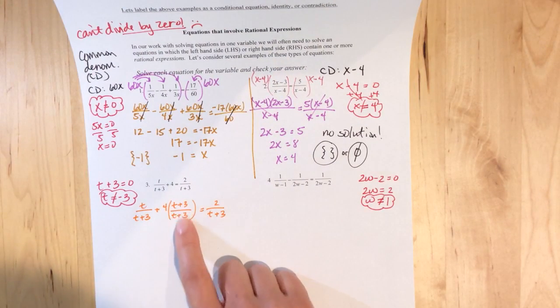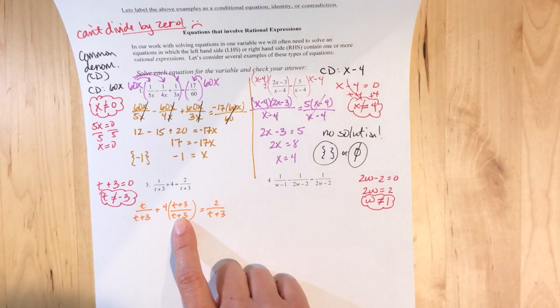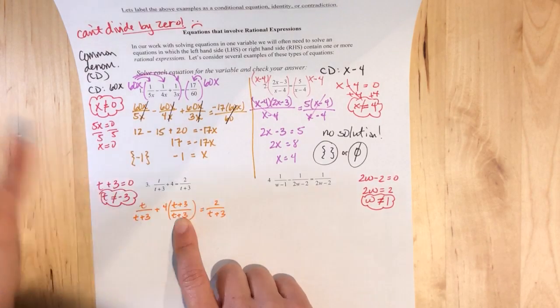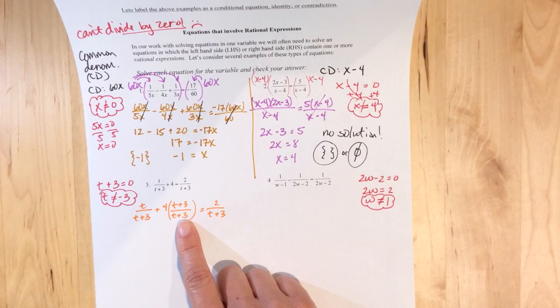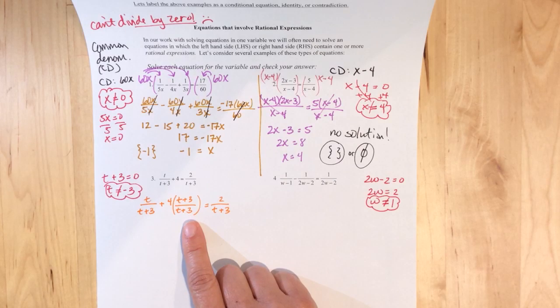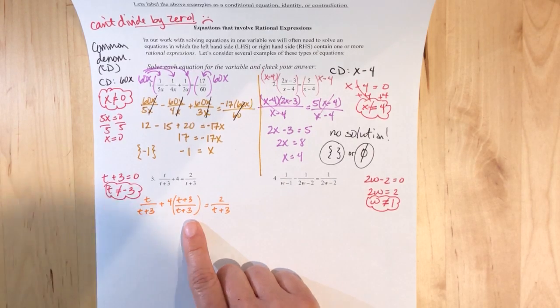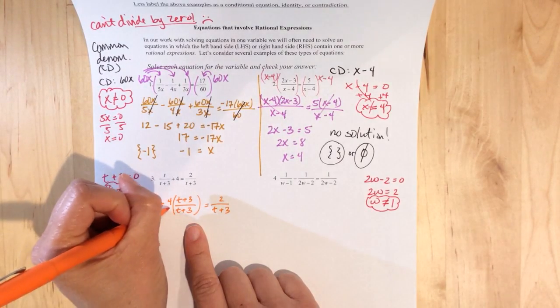So, what's anything over itself? 1. What's 1 times anything? The thing, right? So we're not actually adding in any weight or value to the problem, so that's why adding in versions of 1 are so nice in math, because it's a way to manipulate and kind of trick the system of what's actually happening.